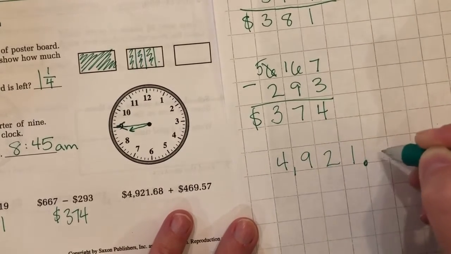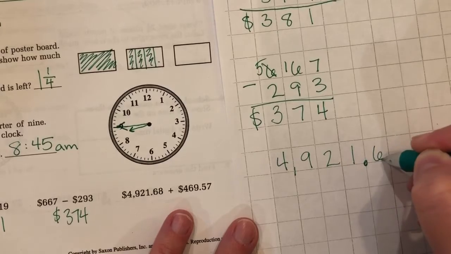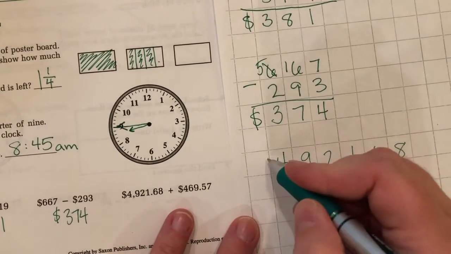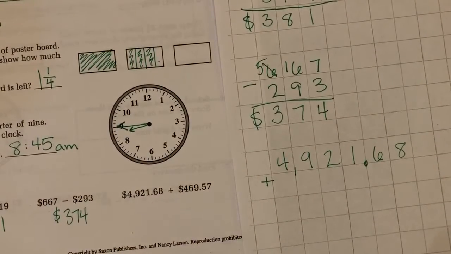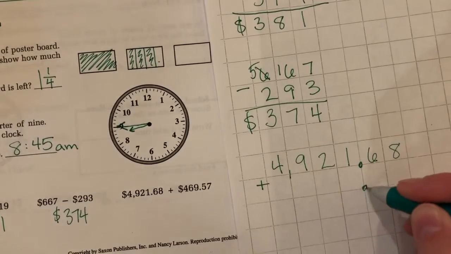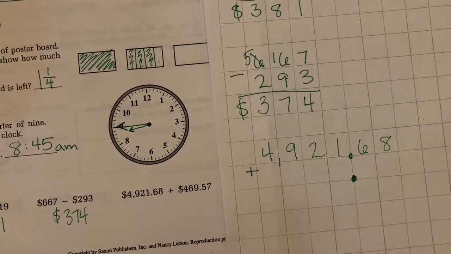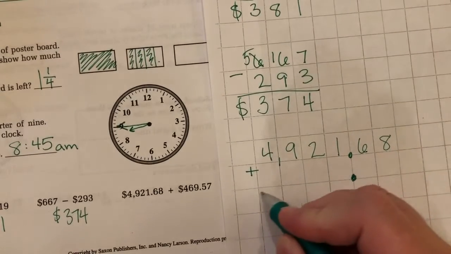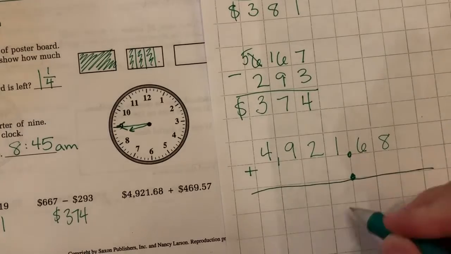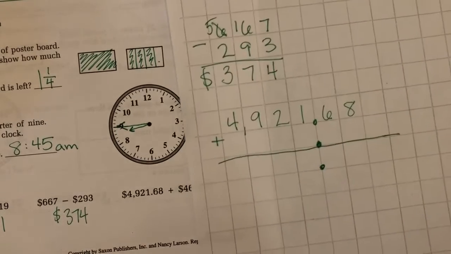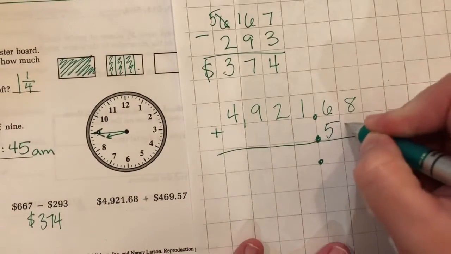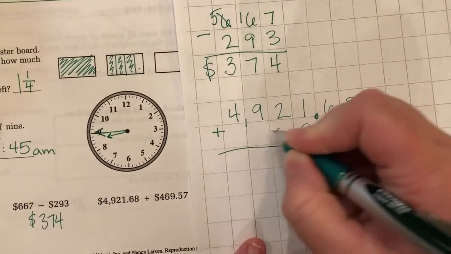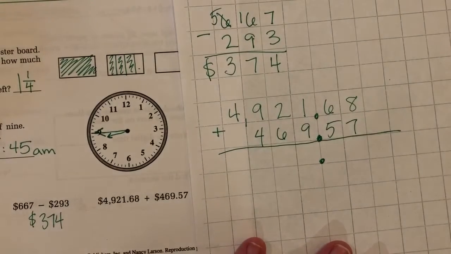And this next one has some lovely decimal points. So what's the first rule of decimal points? Line them up, right? So as soon as you find out there's going to be a decimal point in there somewhere, line them all up. Right? 469.57. Okay, double check it's right before I start going.